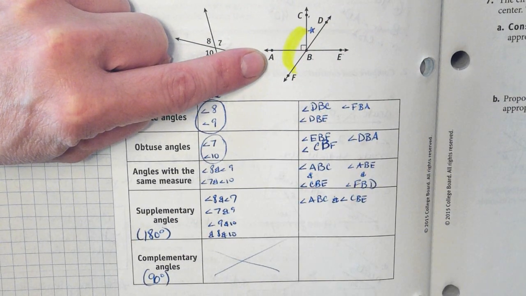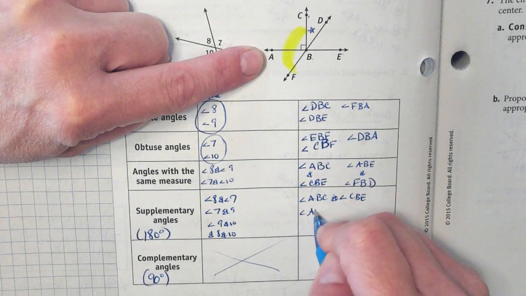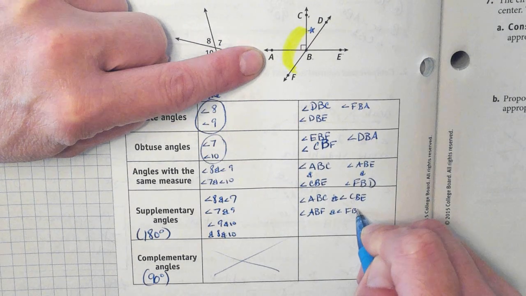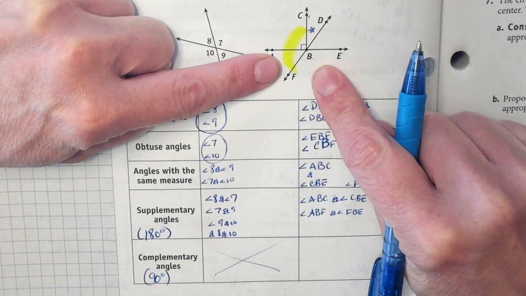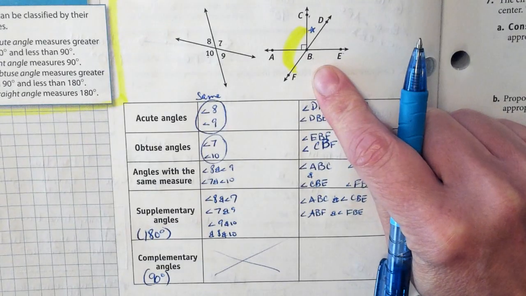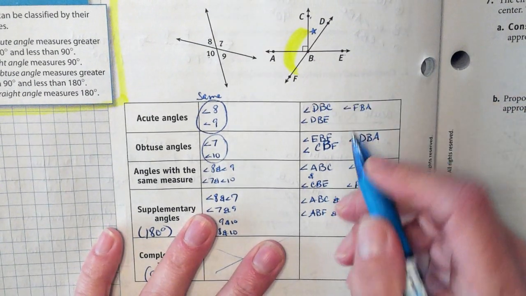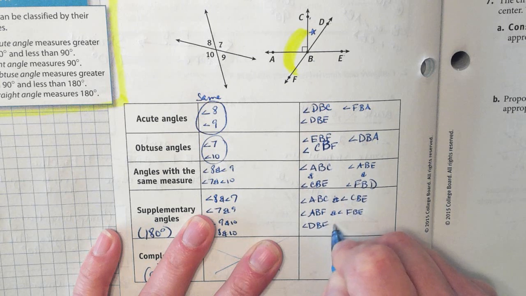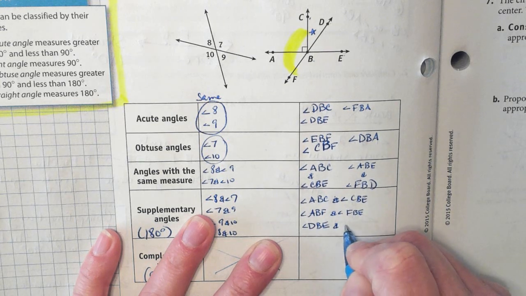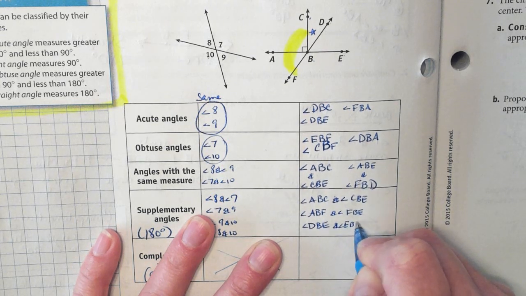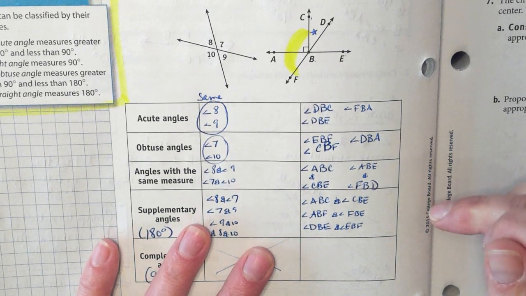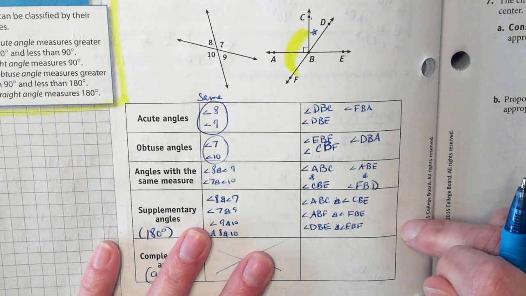Could we do angle ABF and angle FBE? These two. Now, are there others? Yes. What about DBE and EBF? Yes.